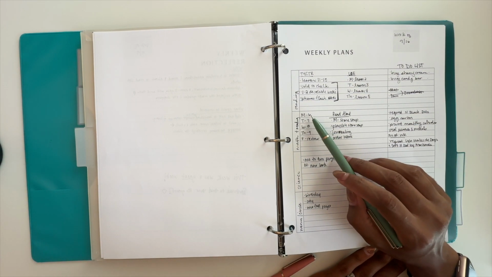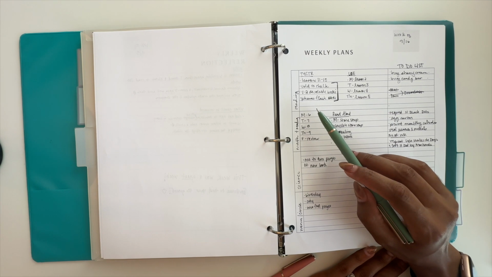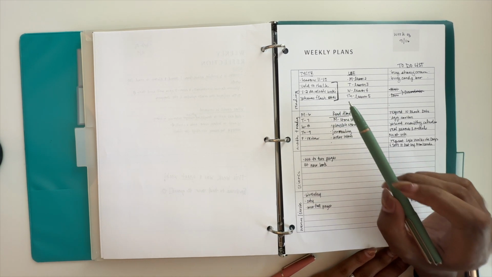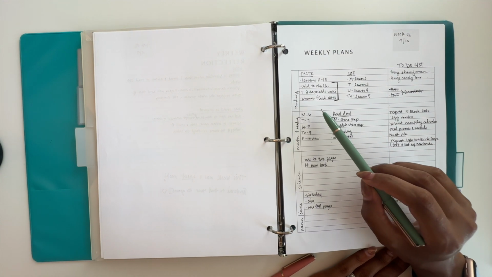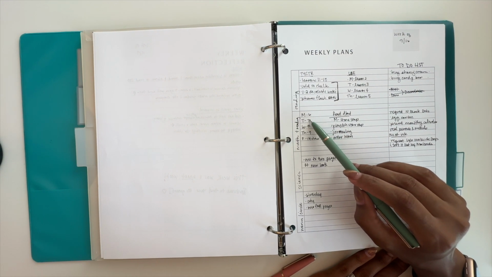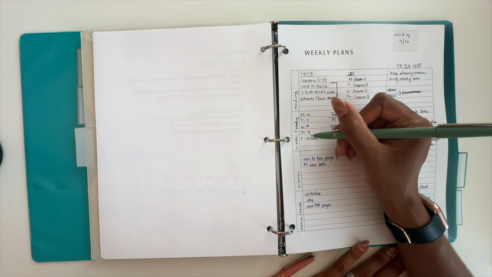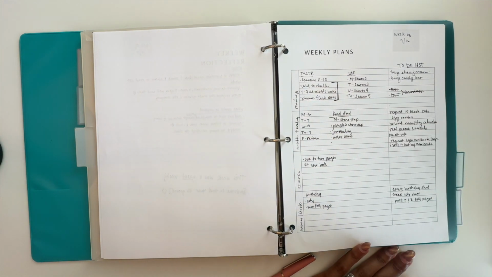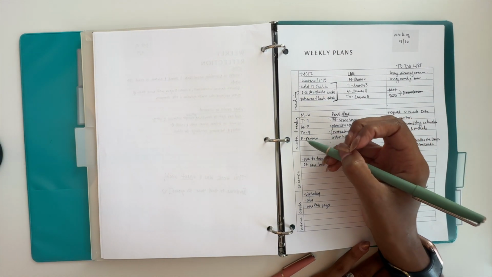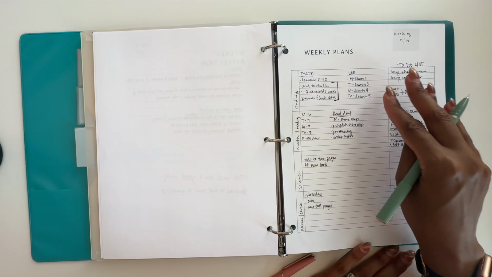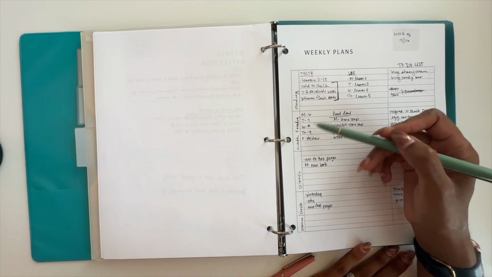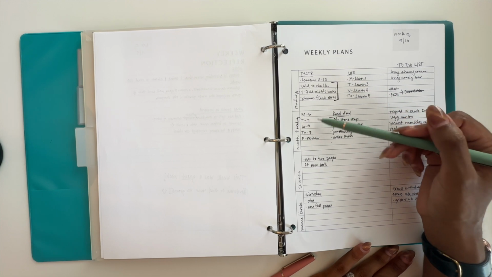In terms of math, we're using Math with Confidence, and so he's learning the numbers 6, 7, 8, and 9 next week. And Friday, that curriculum only has 4 days, so I decided to keep Friday as a review of numbers 1 through 9, pennies, nickels, all of that.